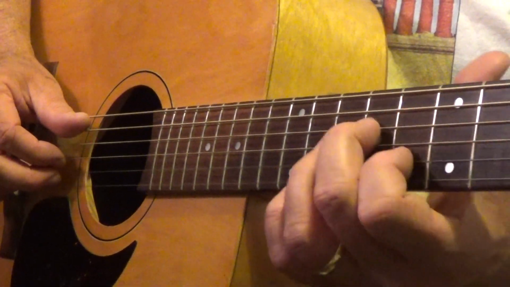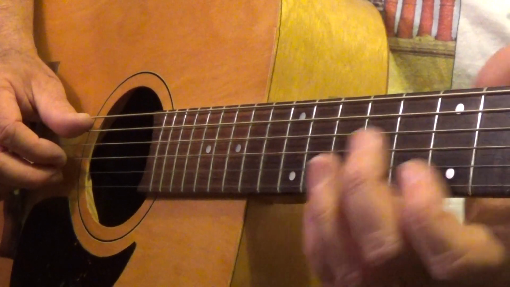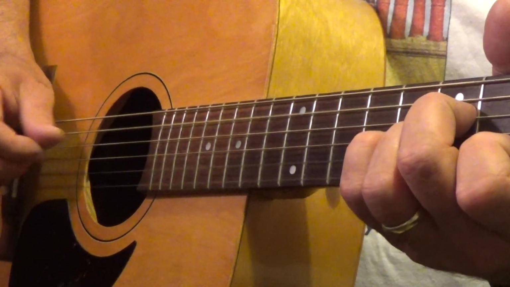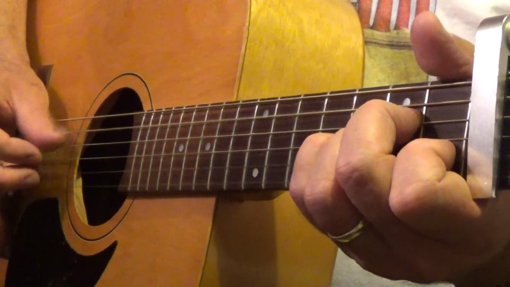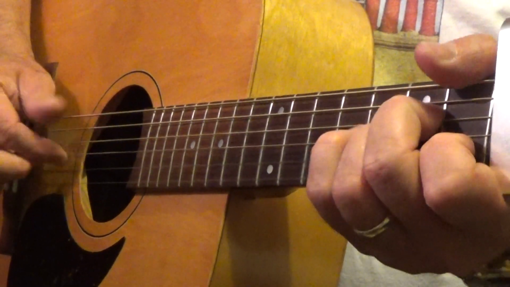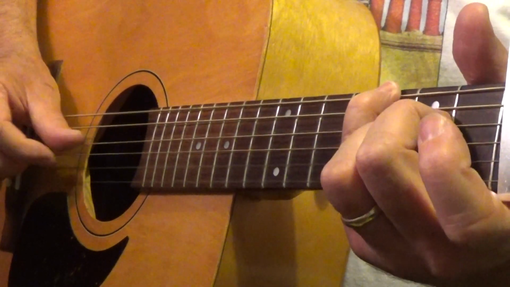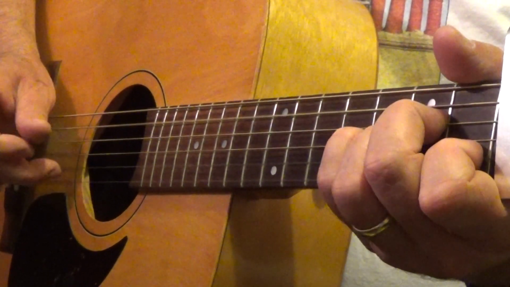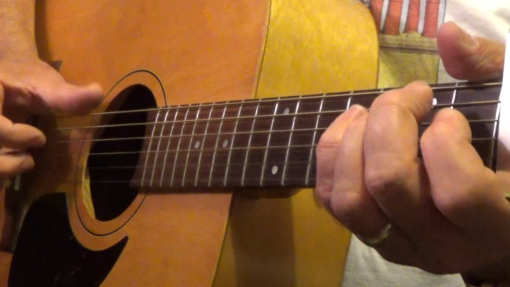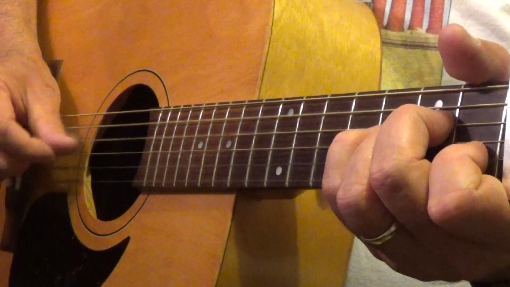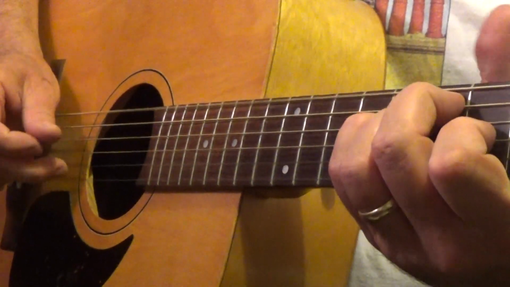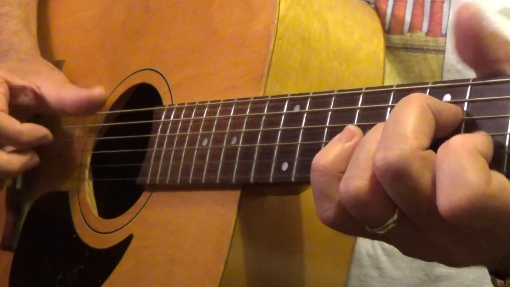It's a case of then combining the two things, the finger picking style with the chord sequence that we went through earlier. You can play that over and over until it gets ingrained, and you can do it without thinking.